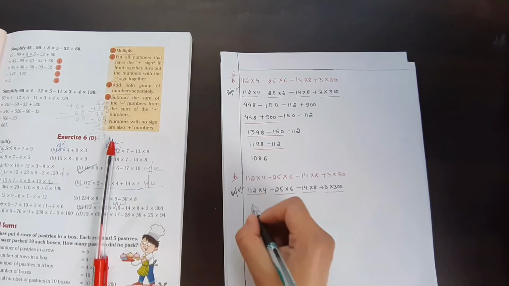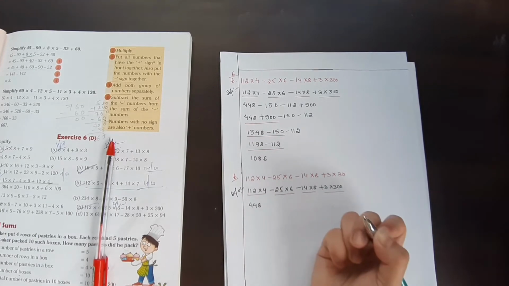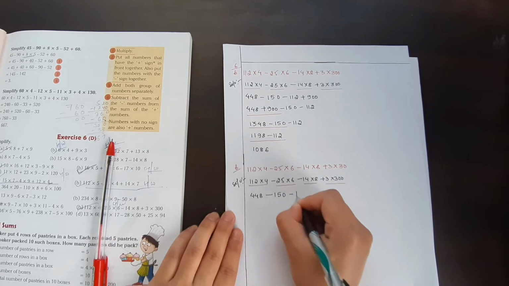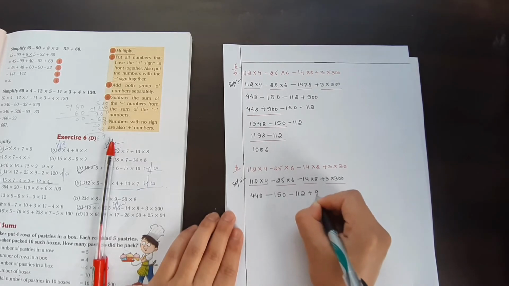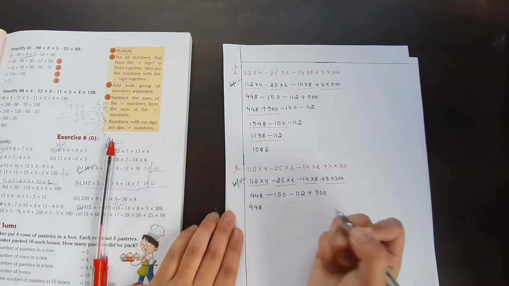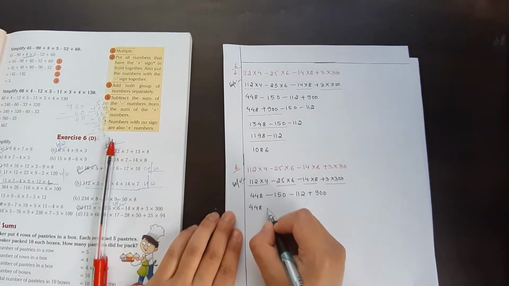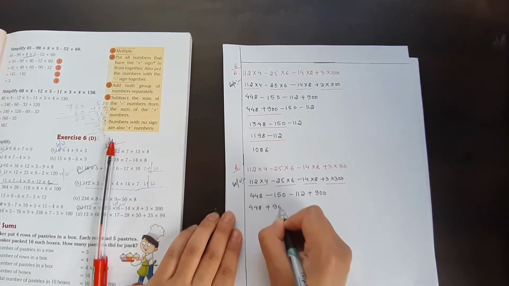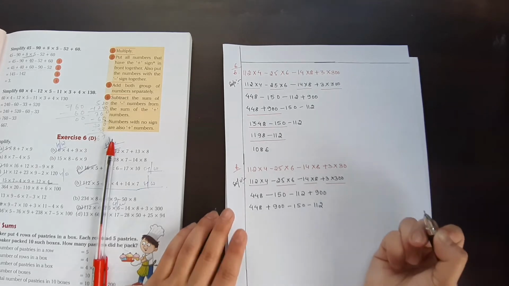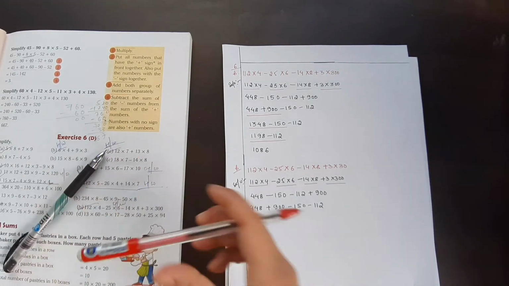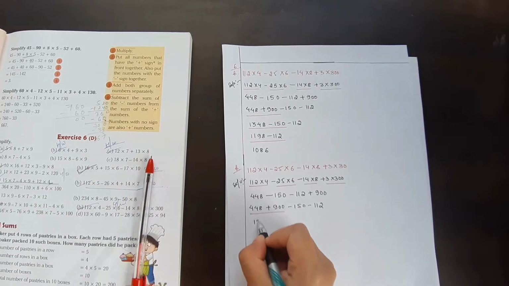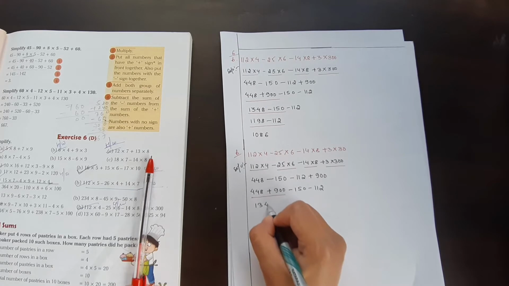It's the same thing: 448 minus 150 minus 112 plus 900. You will segregate all the numbers, plus signs on one side and subtraction signs on the other, followed by 150 minus 112. Here you can first add these two numbers. So it's the same, 1348.